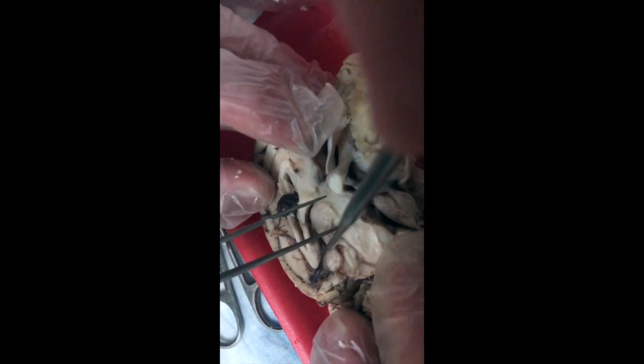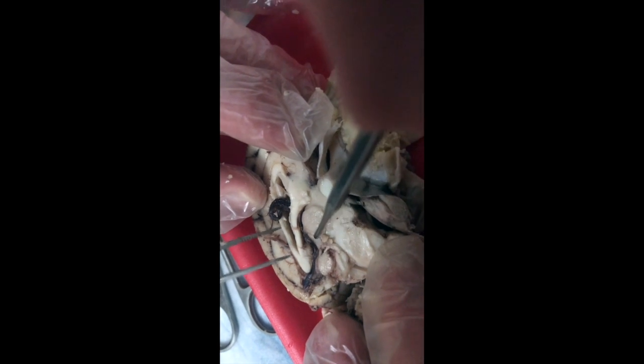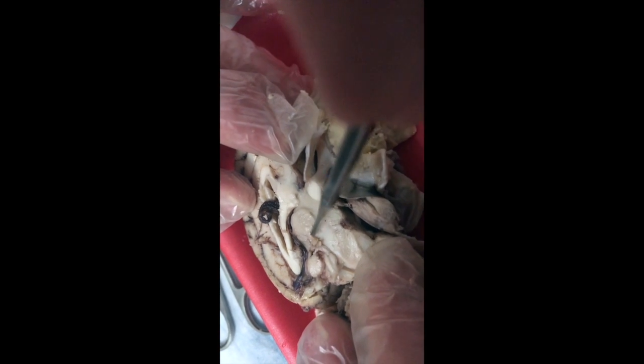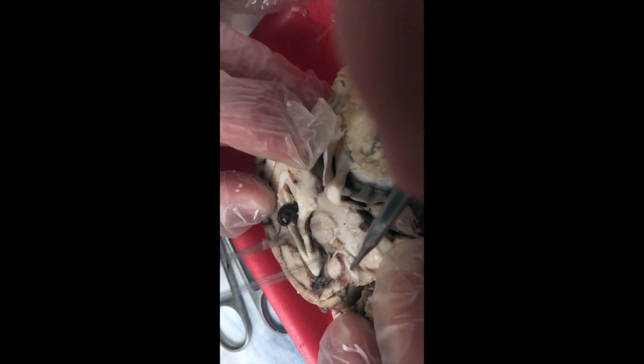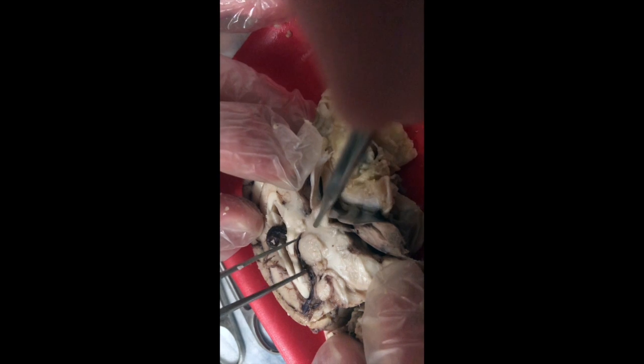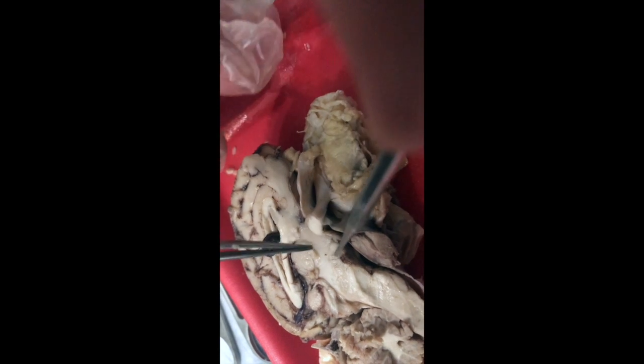Coming off the posterior aspect right here, I have my pineal gland of my epithalamus, and it sits just above my corpora quadrigemina. Off the anterior, inferior surface, I have my hypothalamus. This is my optic chiasm. Coming down here, I have my pituitary gland. You do not see the infundibulum here, though.